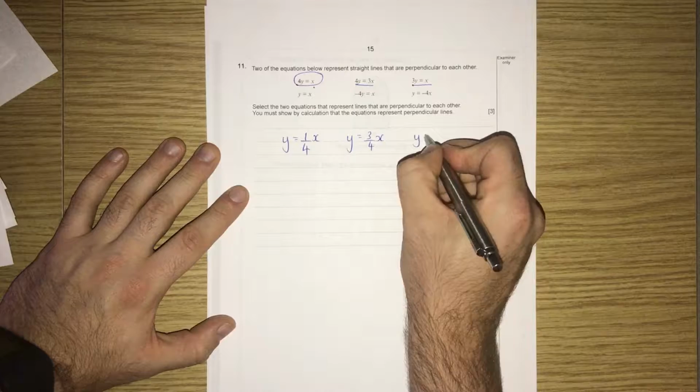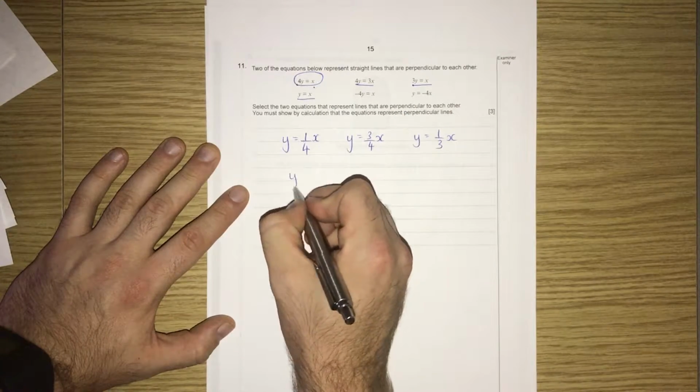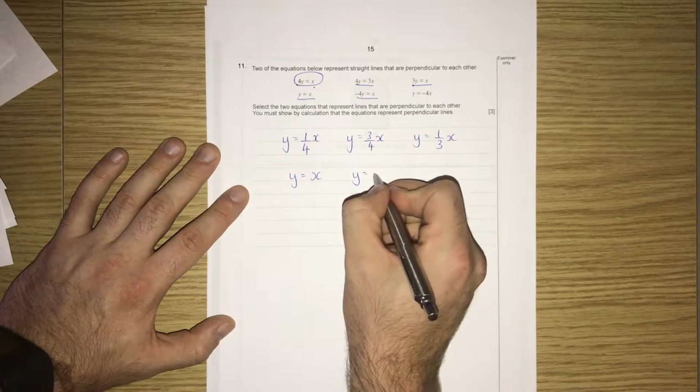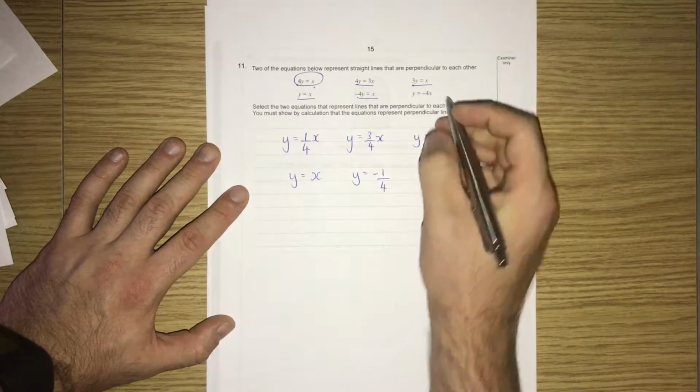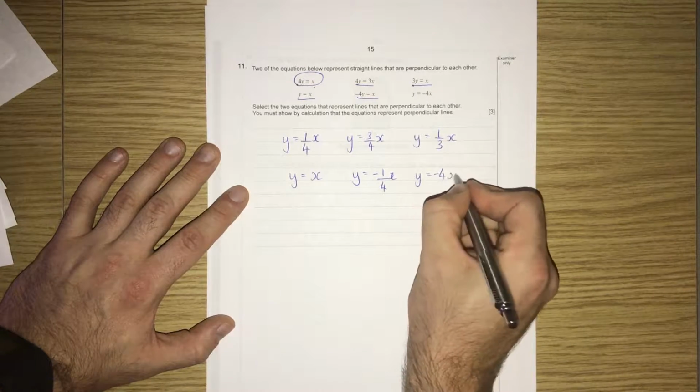This one here, we're going to get y equals 1/3 x. This one here we just got already is y equals x. This one here, we're going to get y equals minus 1/4 x. And then here we have y equals minus 4x already.